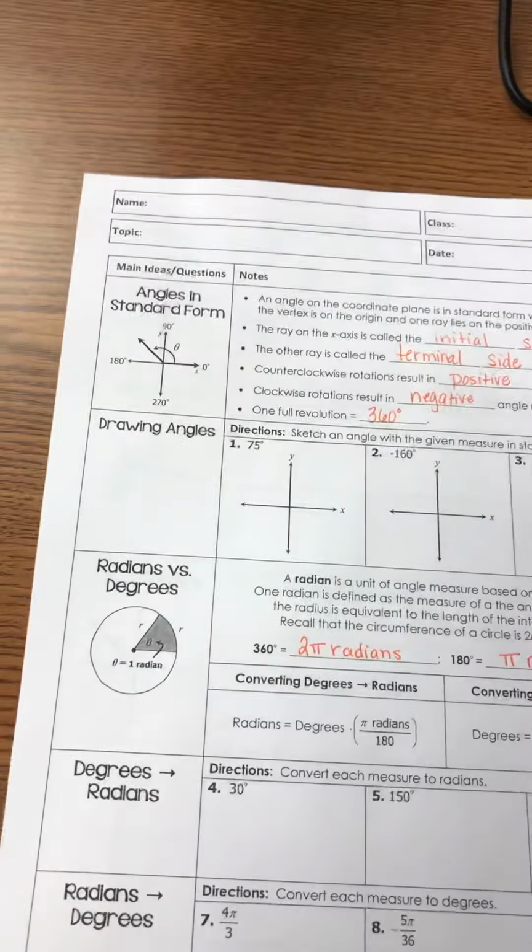All right, so let's think about what we just talked about, and let's see if we can sketch some angles in standard position. So look at number one. Number one is 75 degrees. Looking at this little generic coordinate plane we've drawn up here, 75 degrees is going to fall between 0 and 90 degrees. Now, since you don't have a protractor, you are going to do some estimates here. So we know that a 75-degree angle is going to be between 0 and 90 degrees because I know this is 0 degrees and I know that this is 90 degrees.